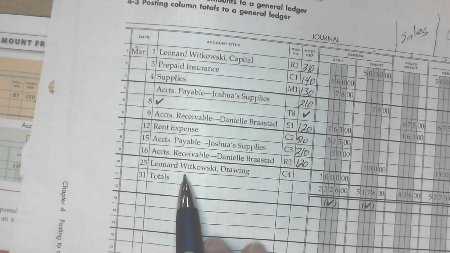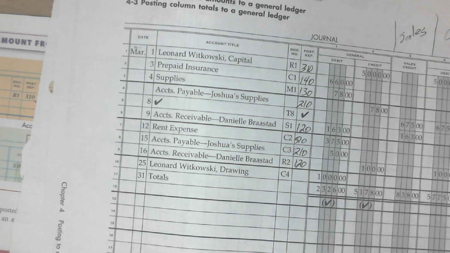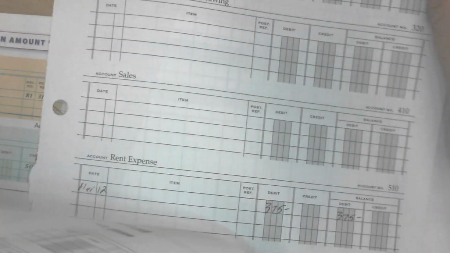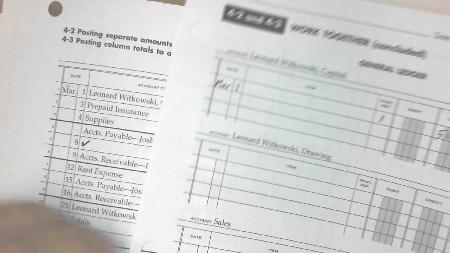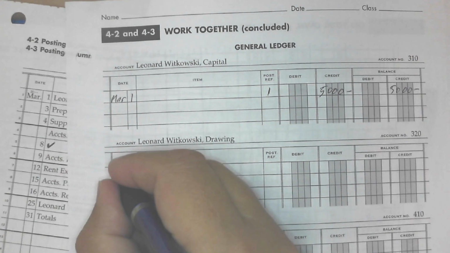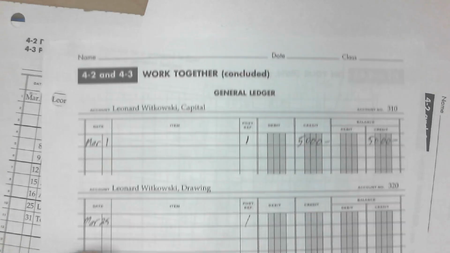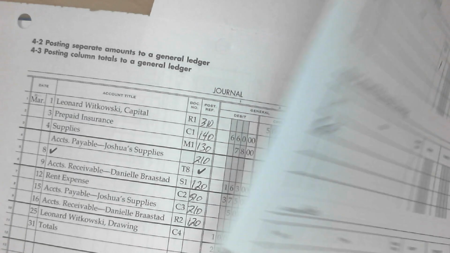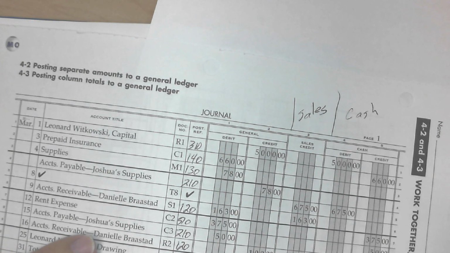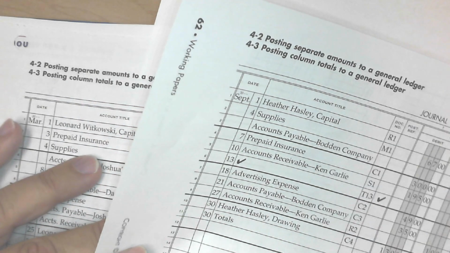Okay, so our last one is for Leonard's drawing account. $1,000 debit on the 25th. Here's the drawing account, 25th March, page 1 of the journal, $1,000. Oh, wrong side.